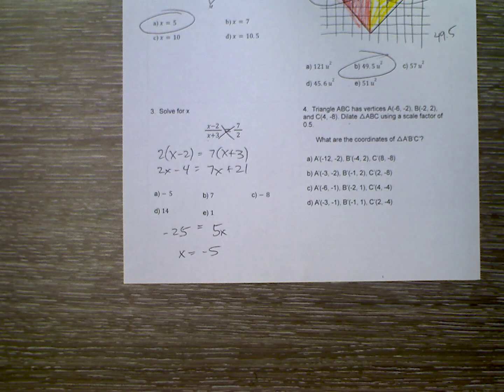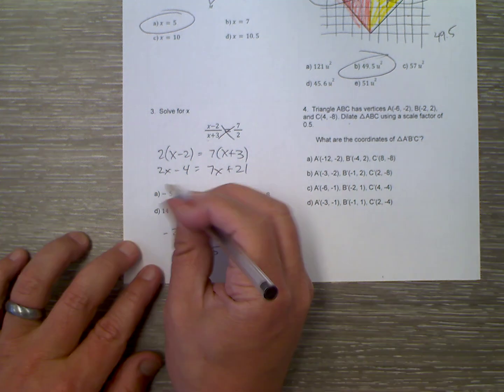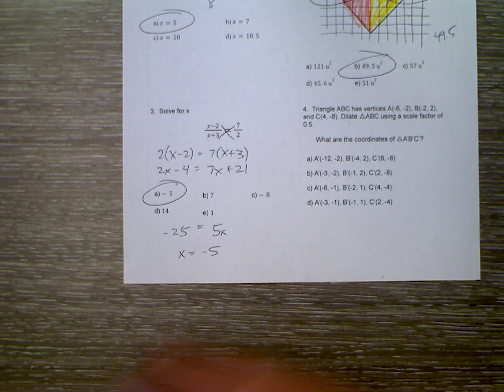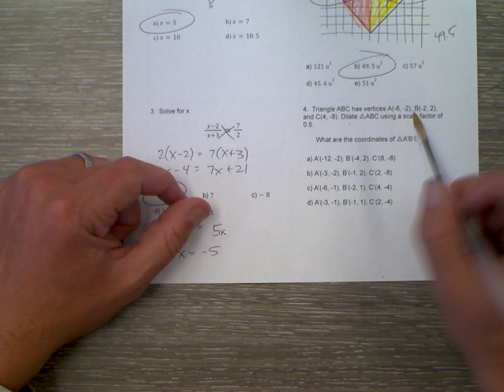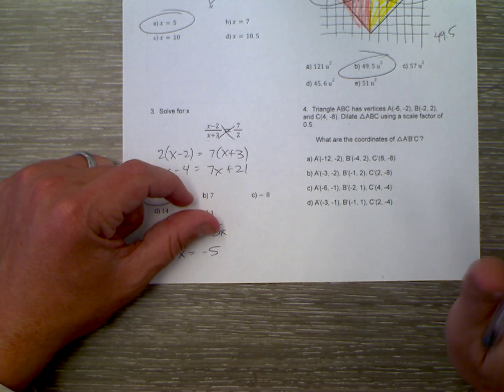And we get x is equal to negative 5. Alright, so number 4, we've got a dilation.